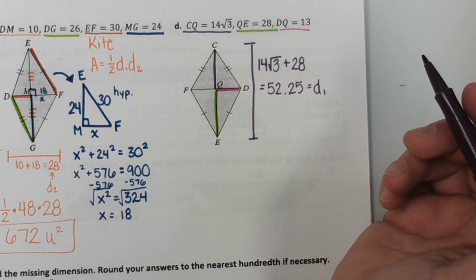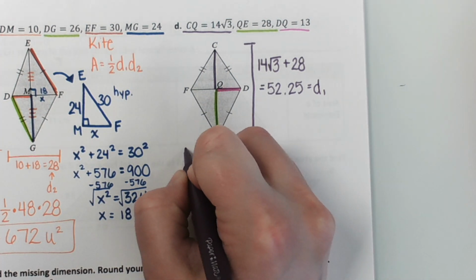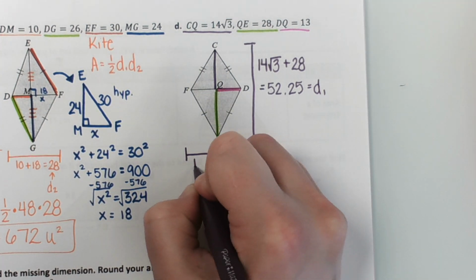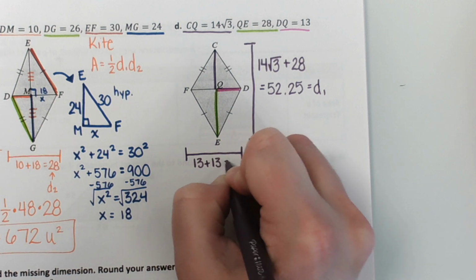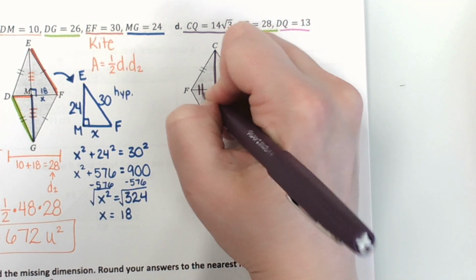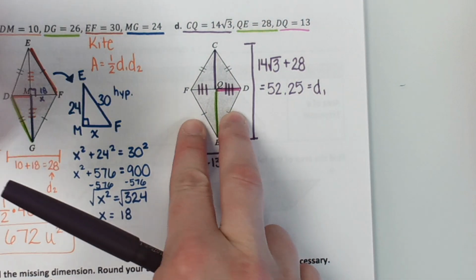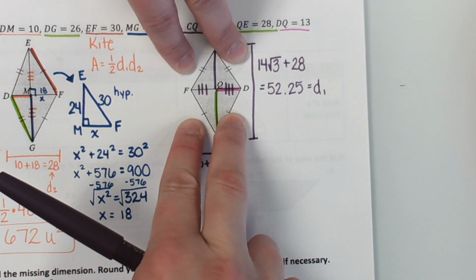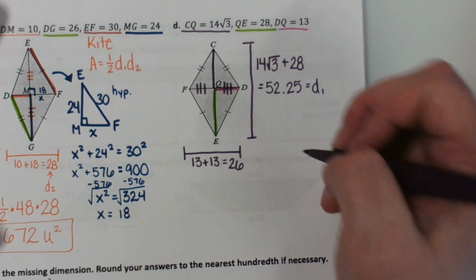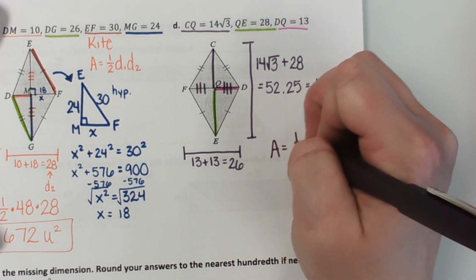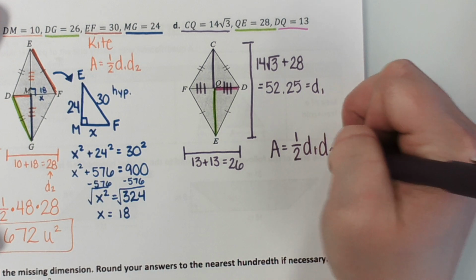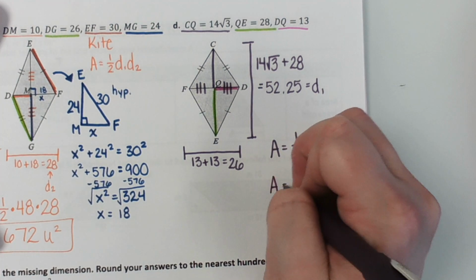How can we get the other diagonal? Just add 13 plus 13. How do you know it's 13 and 13? Because that one's congruent. Because that's the one that gets broken into two congruent parts. Because congruent sides, the diagonal that breaks that kite up is that one. I write down the formula every single time.